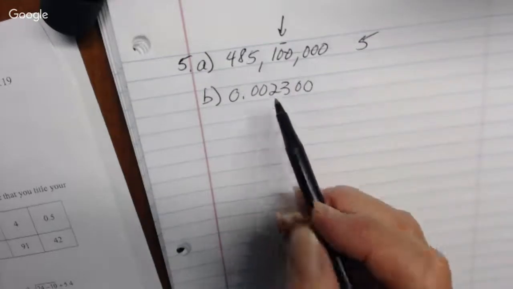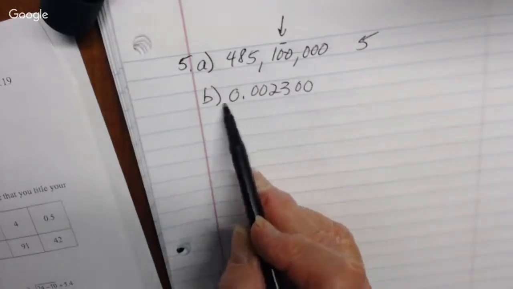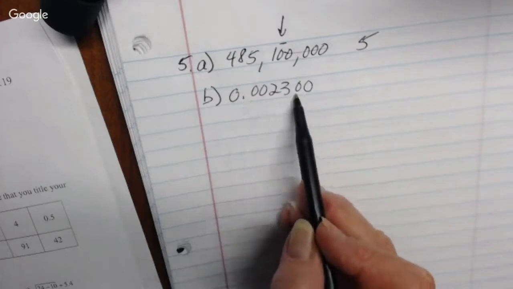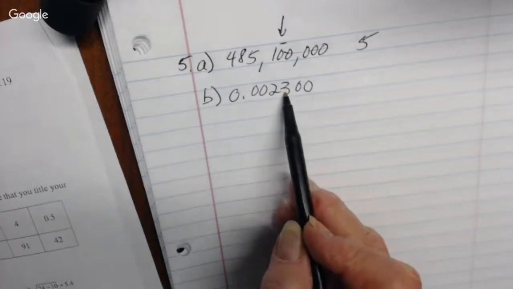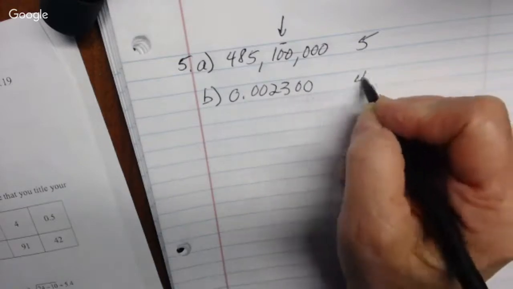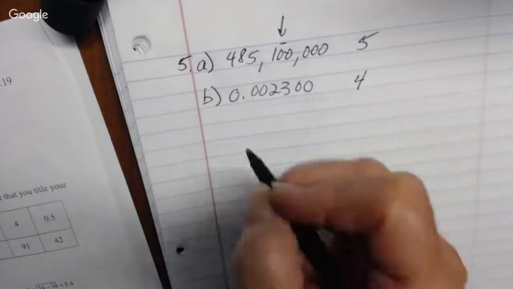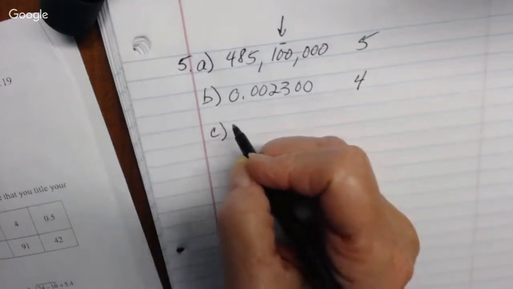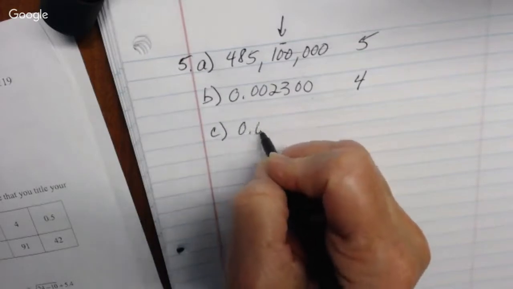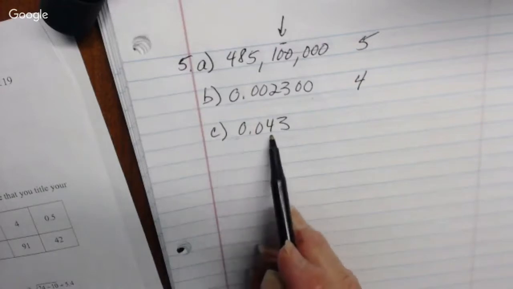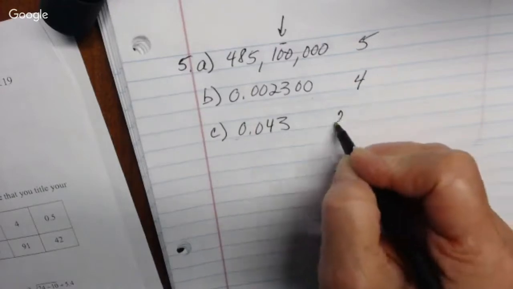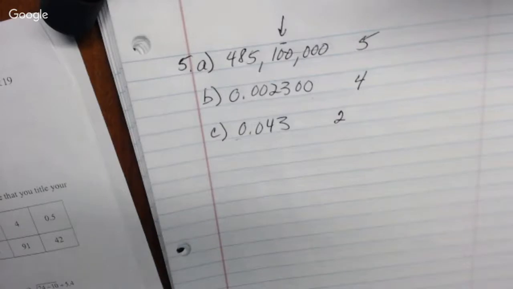And here, all these zeros here are not significant, but when they write zeros at the back end of a decimal, those are considered significant digits. So what we have is 1, 2, 3, 4 significant digits there. And then for C, we have 0.043. Again, these are not significant, just the 4 and the 3, so there are 2 significant digits. So you need to know those for the test as well.